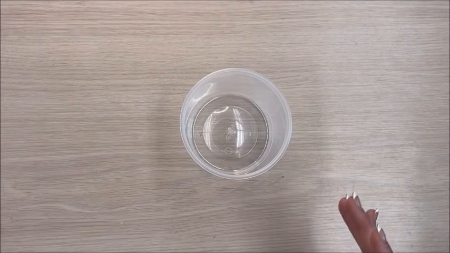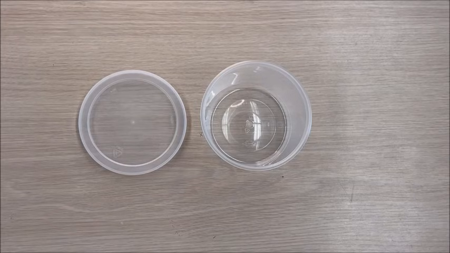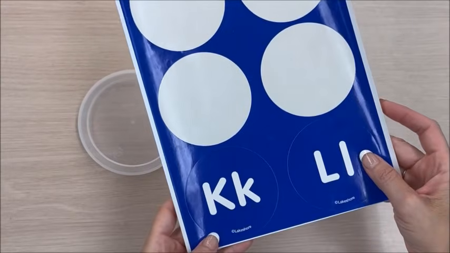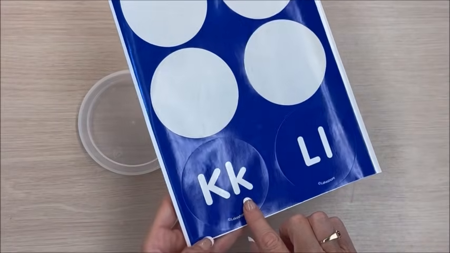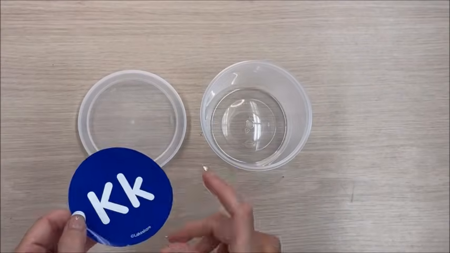Today, we are putting together alphabet sounds teaching tubs. Let's get started. First, we need a tub and a lid. Today, we will be putting together things that go with the letter K. So let's find K. There it is, uppercase K and lowercase k. We'll put this sticker on top of the lid.